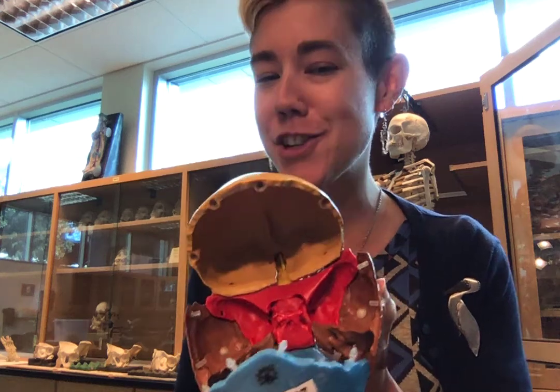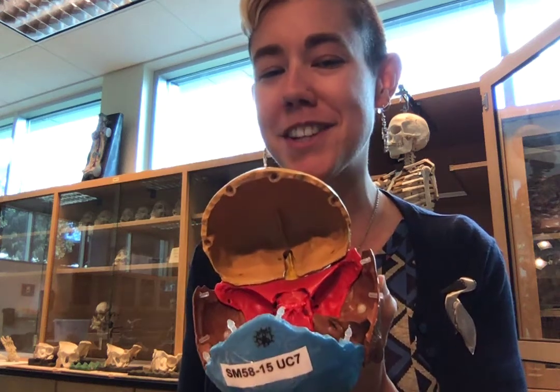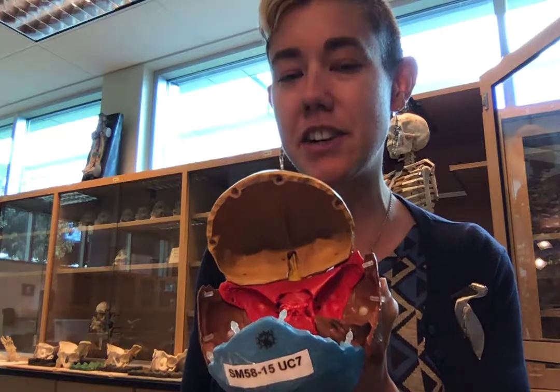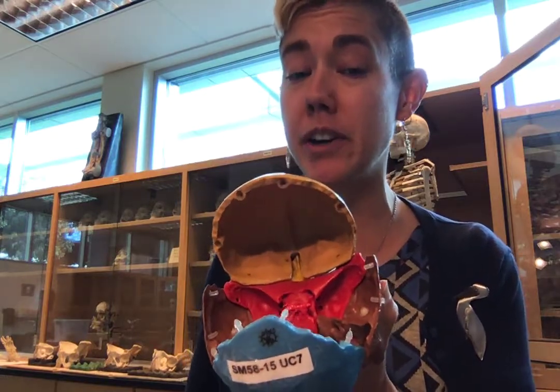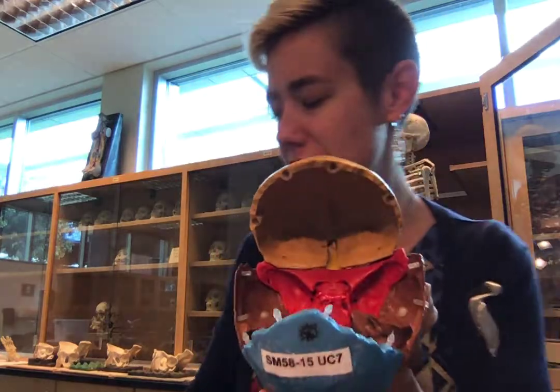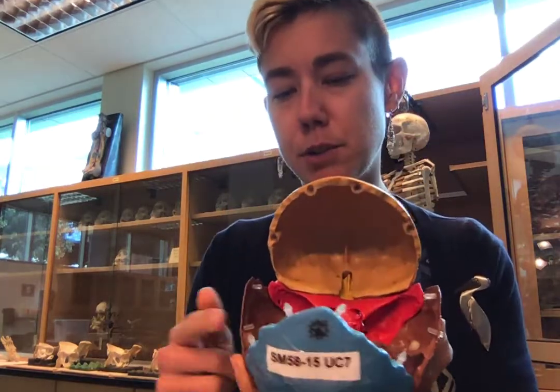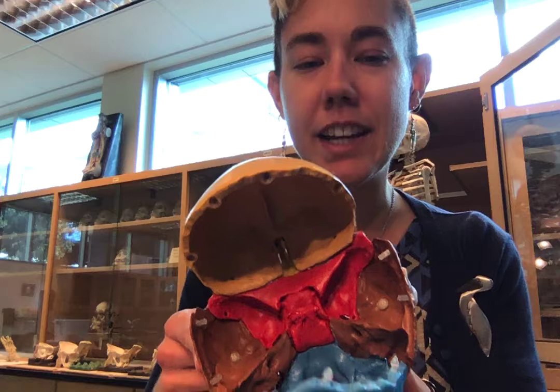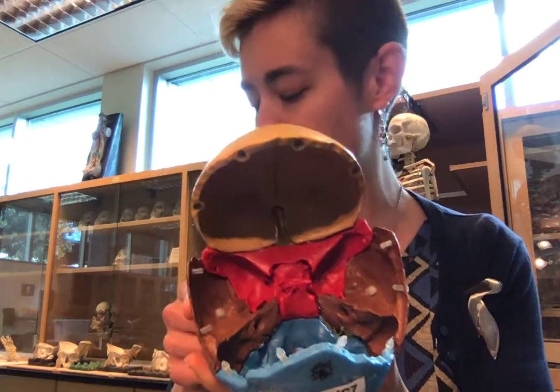Okay, I've done a little surgery. I've removed the parietal bones so that we can get a look at some of these interior features of the ethmoid bone, sphenoid bone, and temporal bones. So I'm going to start with the temporal bone. It's this one in brown, looking at some of these interior structures of the temporal bone.